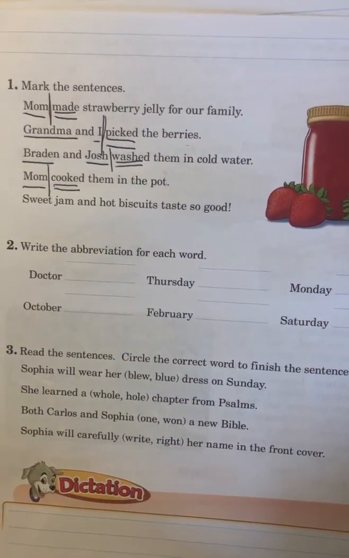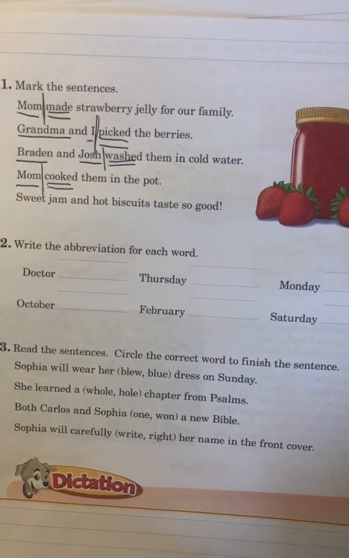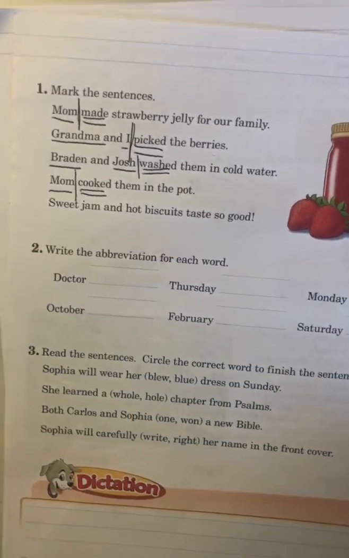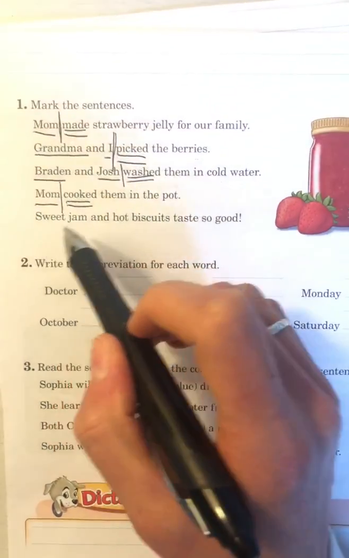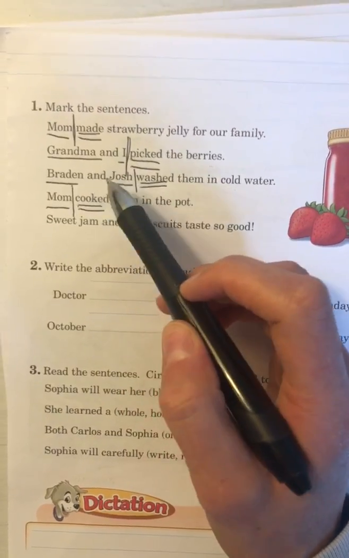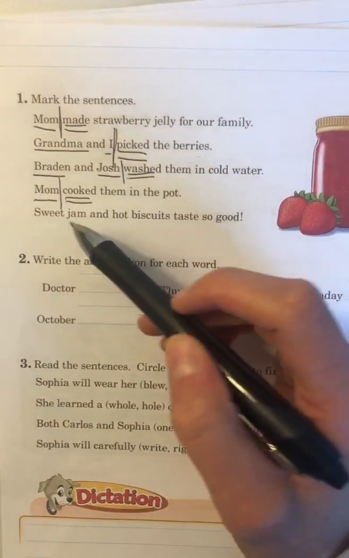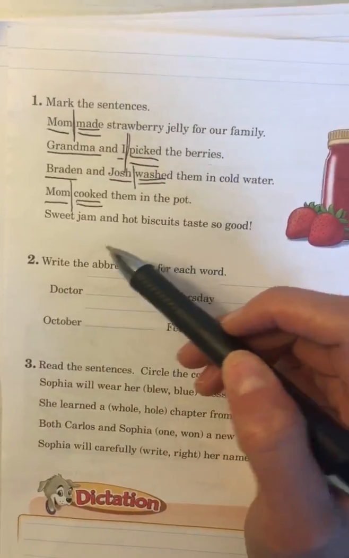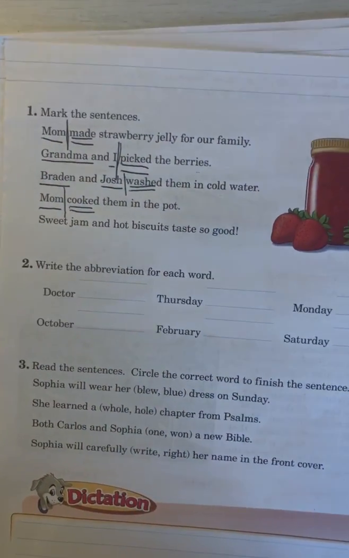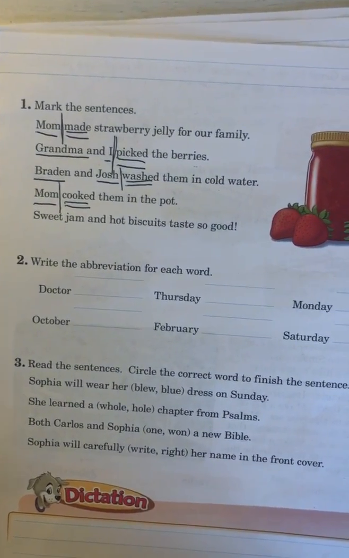Sweet jam and hot biscuits taste so good. All right, this one's tricky. Let's see how you did. Okay, do not underline the whole thing. Remember up here, and is not a subject, so that should not be underlined. So in our subject, we want to just underline the words that are nouns. People, places, or things, okay?